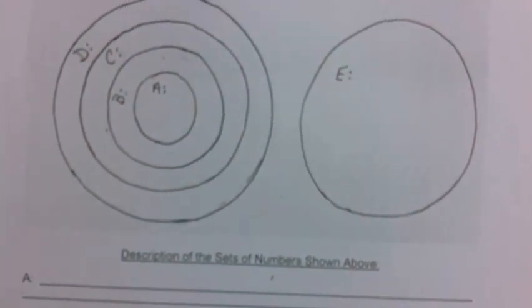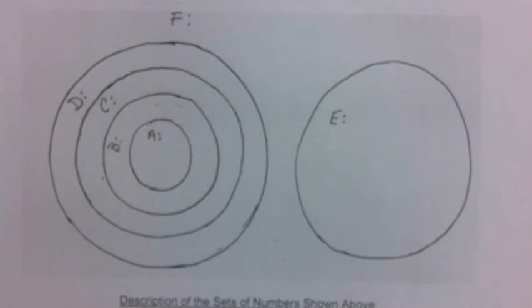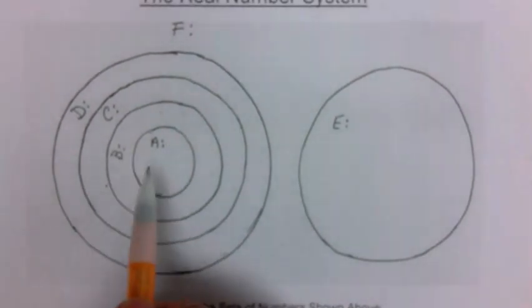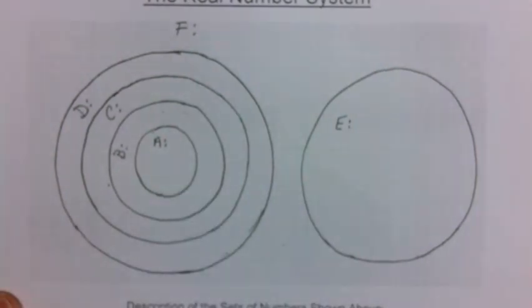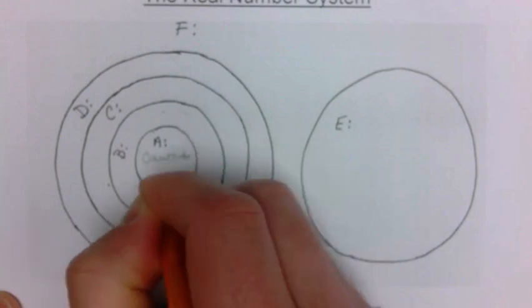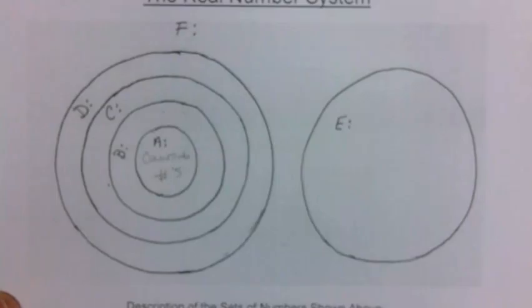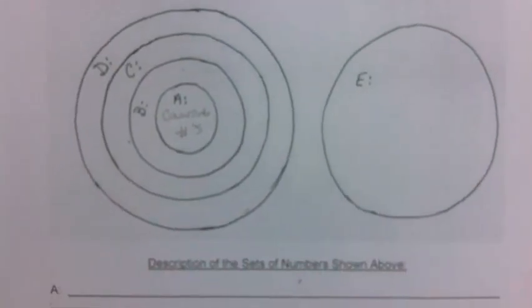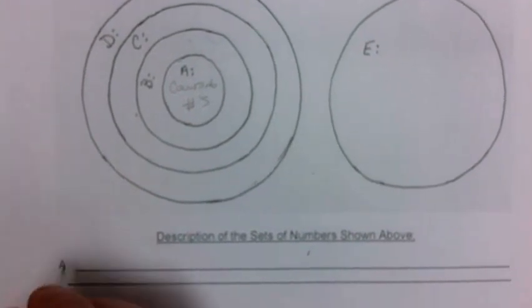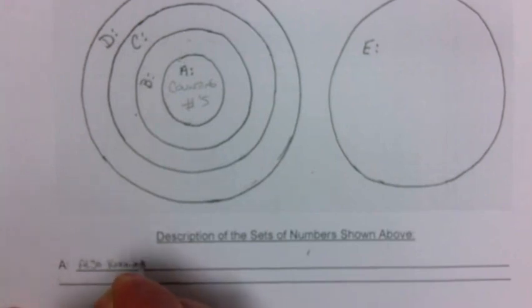Okay, so looking at the diagram, the smallest set of numbers that we see here is in letter A, that's our smallest circle, and these are called the counting numbers. For our description of the counting numbers, we can say that these are also known as natural numbers.